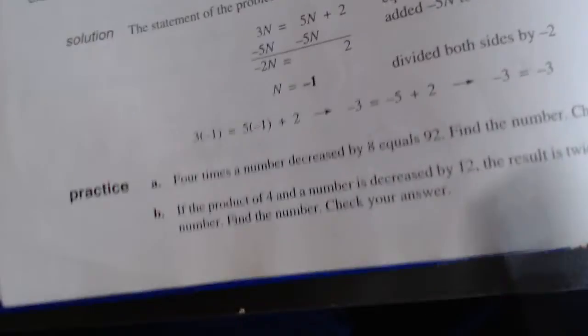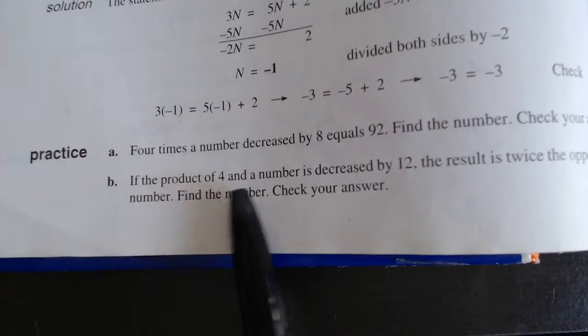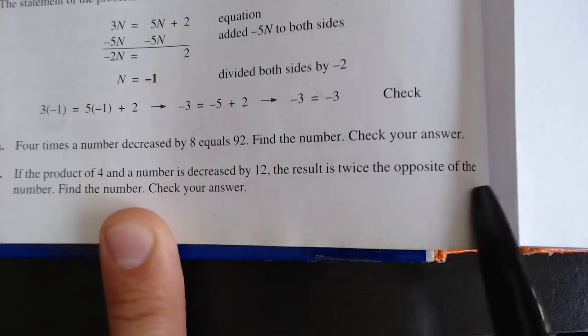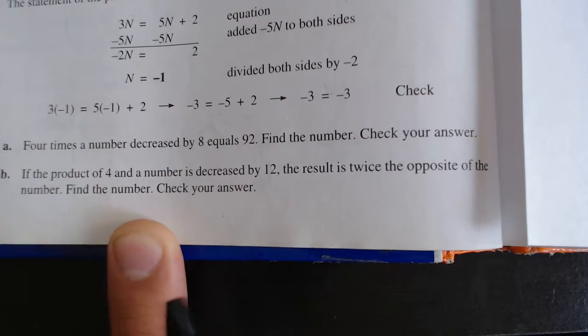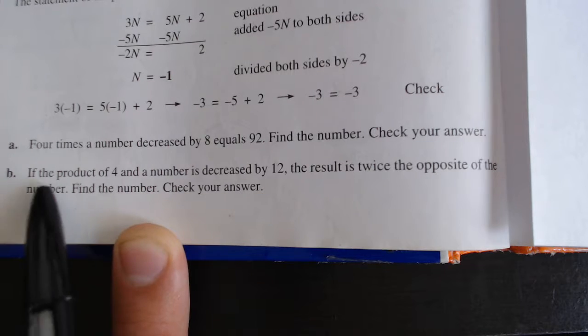They tell us if the product of 4 and a number is decreased by 12, the result is twice the opposite of the number. Find the number and check your answer. So again, this can be a little daunting if we try to read the whole thing at once. Let's just take it piece by piece.